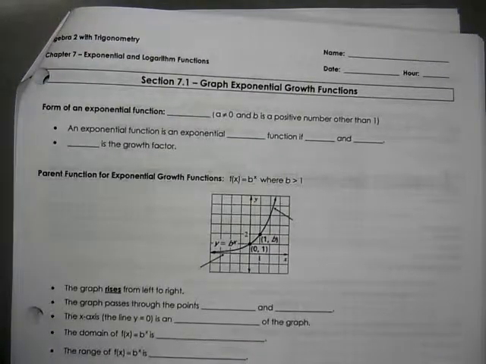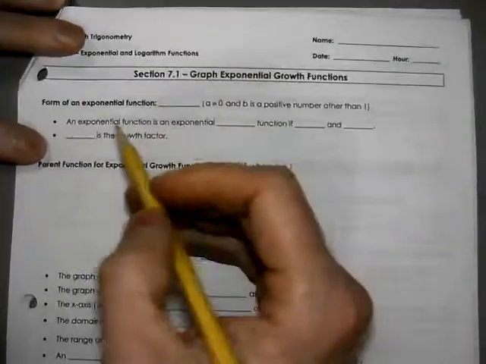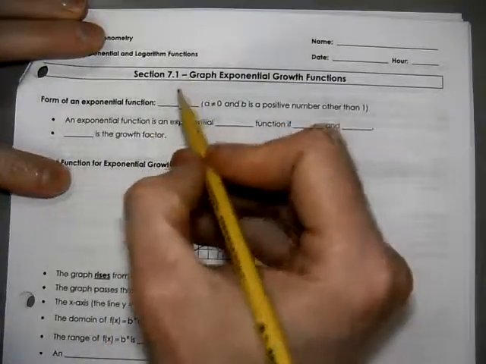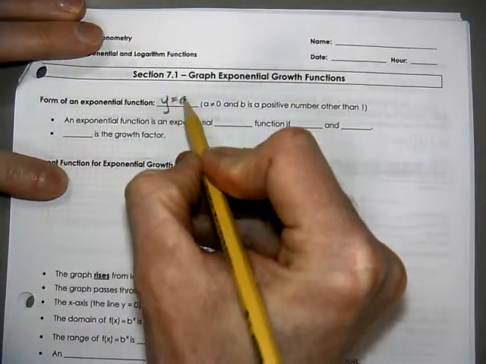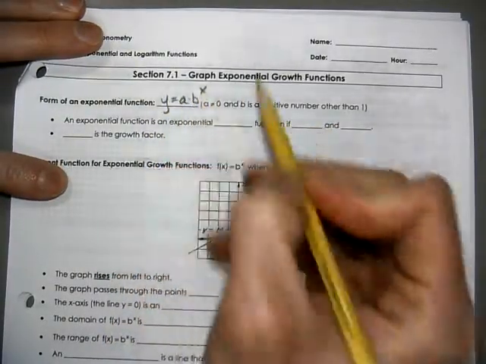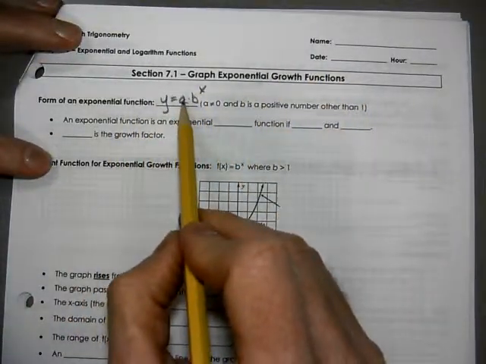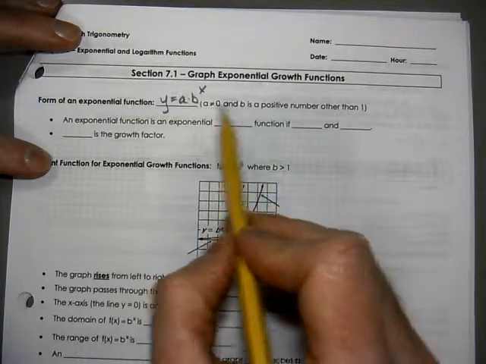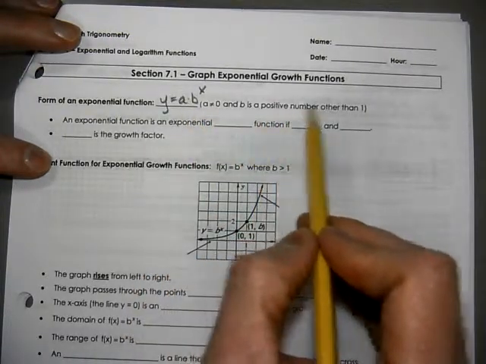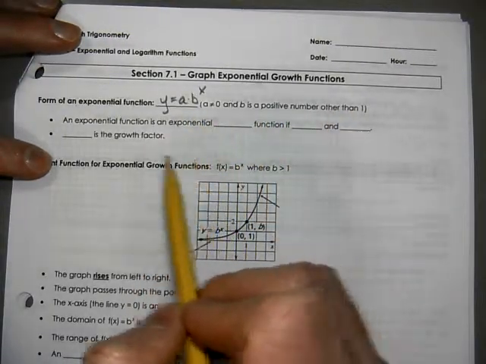This is Algebra 2 with Trig, Section 7.1. We're graphing exponential growth functions. We're looking at the exponential function, and it's in the form of y equals a b to the x. To be an exponential growth function, the a value can't be 0, and the b value has to be a positive number other than 1.